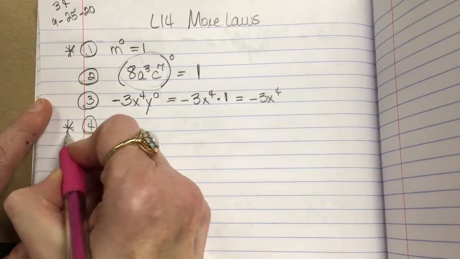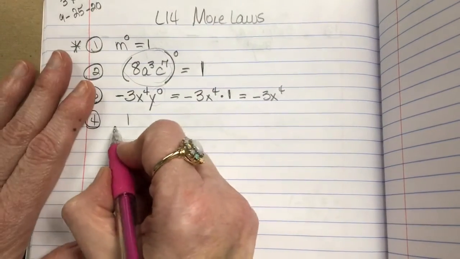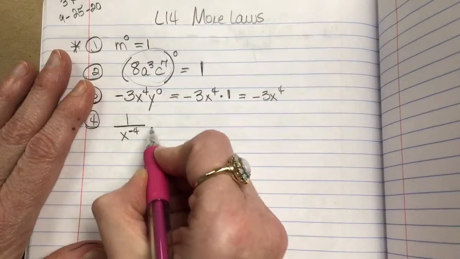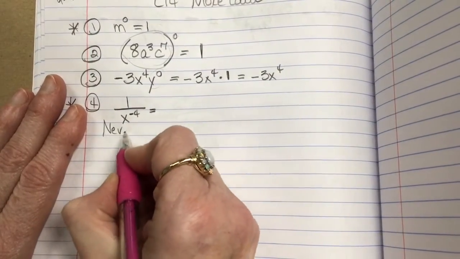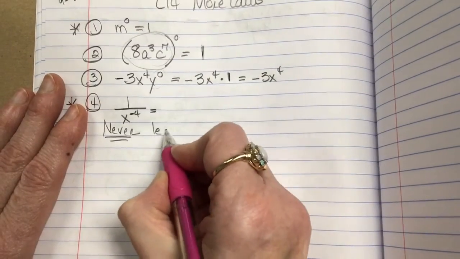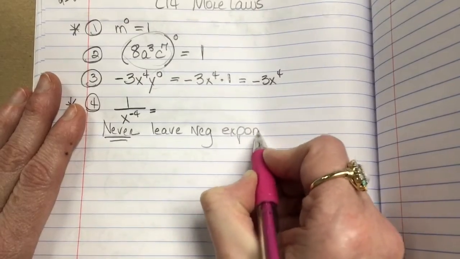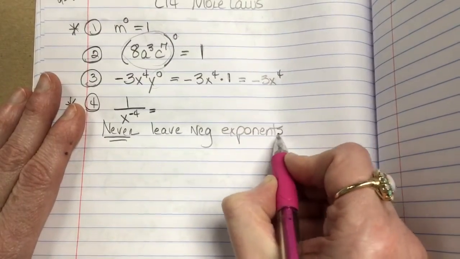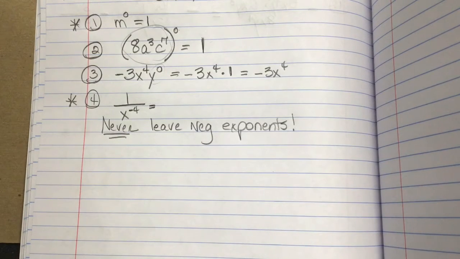Now, the harder concept is what's happening with negative exponents. Well, let's just start with like 1 over x to the negative 4. Now, the rule is never leave negative exponents. I will write on your paper NS, not simplified. And it said it even in your classwork on 13, and you didn't even know what they were talking about. It said, do not leave negative exponents. So what do you do with them?